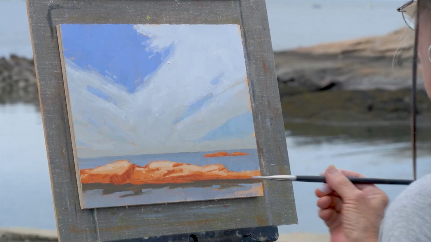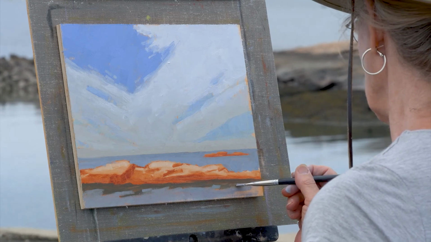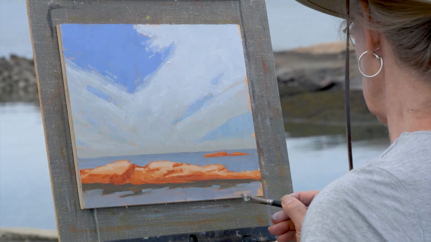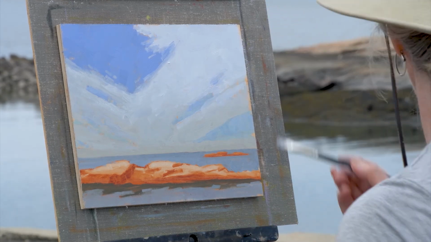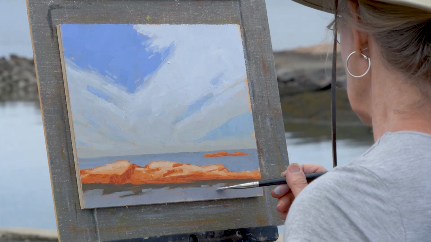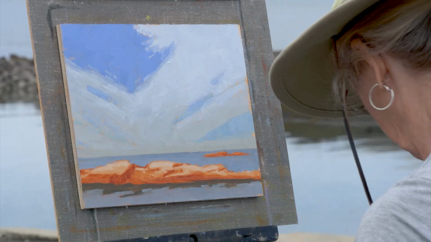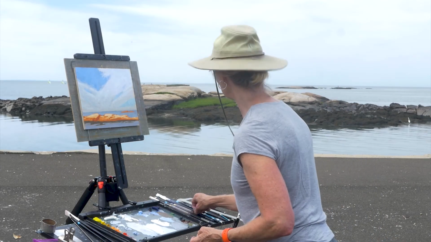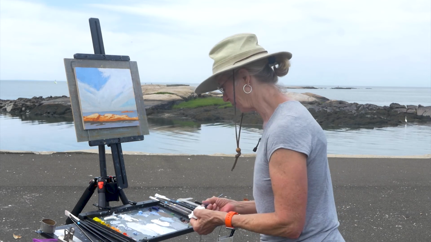I can take it to the studio and develop it if I prefer, or sometimes I'll come back and do the same exact thing on a larger canvas in the same spot if the day is similar. I'm going to add a little more of the blue back in the sky in a couple spots, and then I think we're going to wrap this up for today.